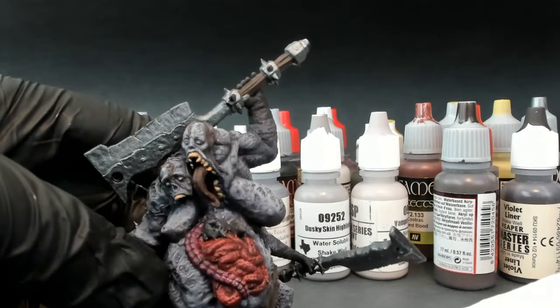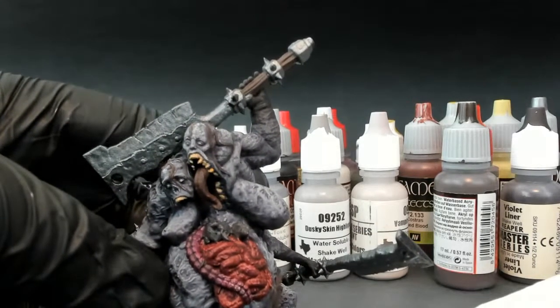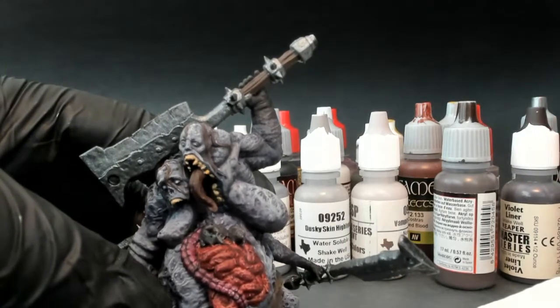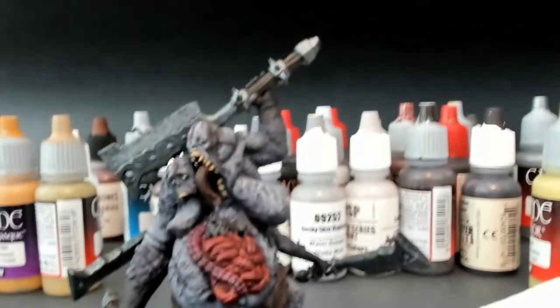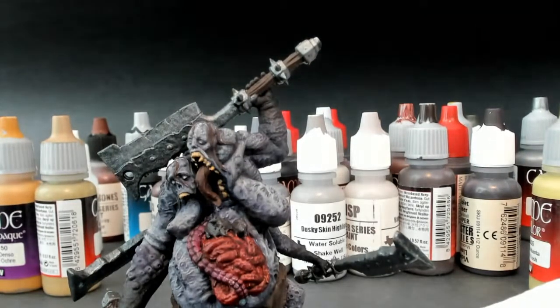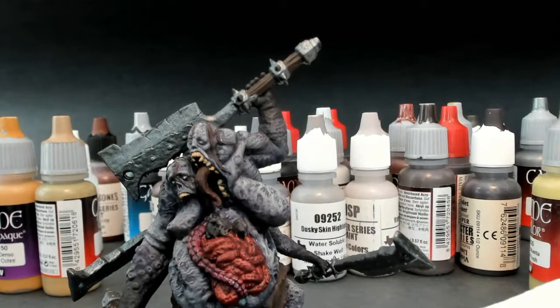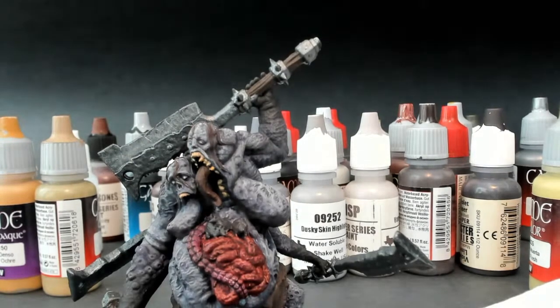Jeez. Okay. I need to try and gather my thoughts for a moment. Let's try and do some happy little pustules. That's a nice dark green. I kind of like that. It's like a shadow green. I can mix some purple into that and see how that works.